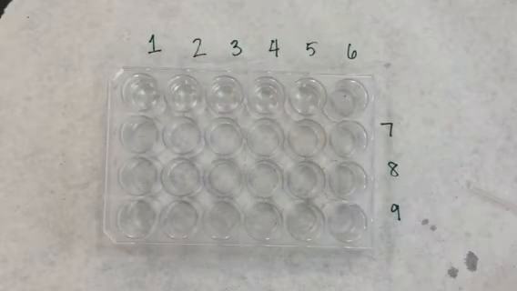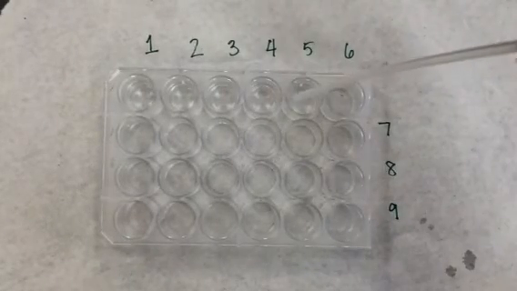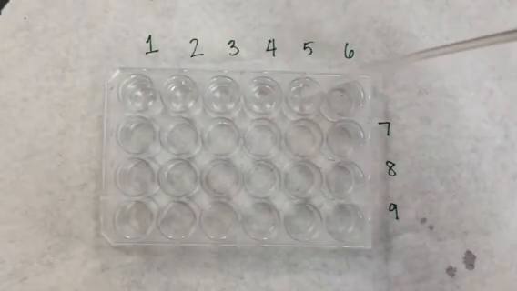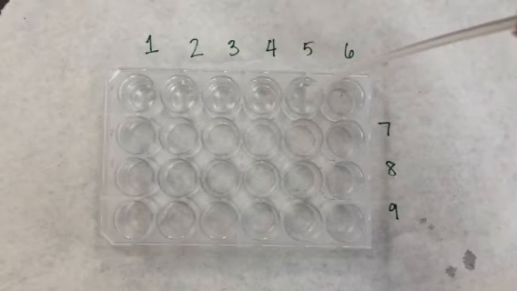So notice that the total volume is always 30 drops, and I'm always pulling 10% of the previous well's solution to add to the next well.